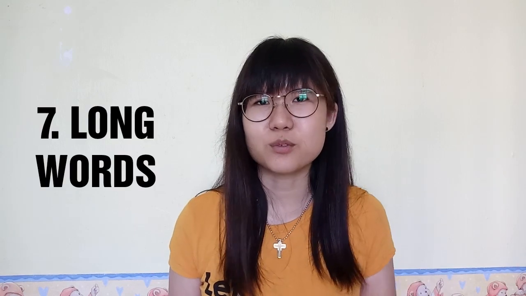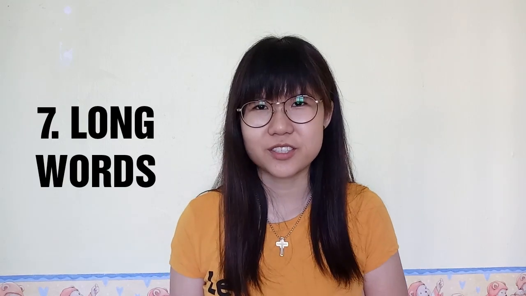Tip number 7 is the way I memorize all the long words and terms in biology. I remember this one time in Form 4 when I went to my first tuition class for biology, and my tuition teacher asked me to memorize deoxyribonucleic acid, which is the long form for DNA. I remember being so intimidated by that long word. How can someone possibly memorize it?